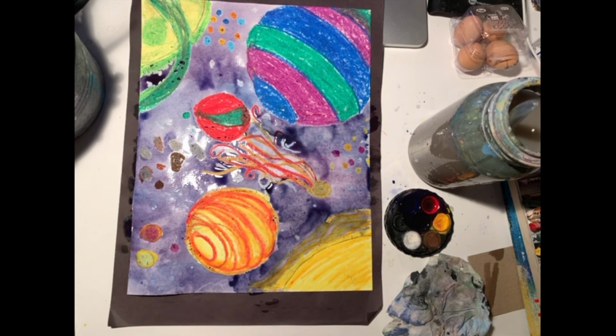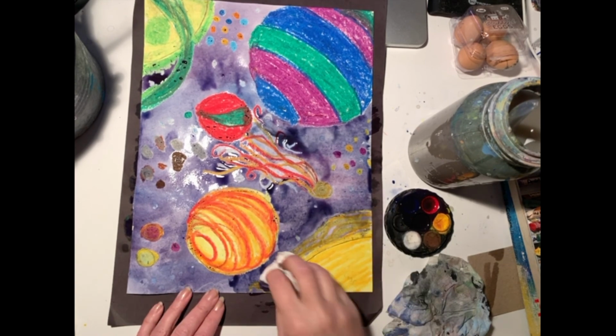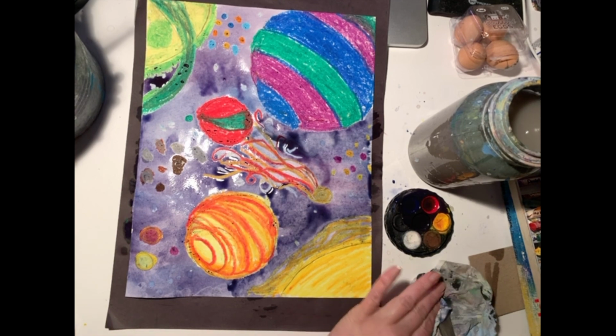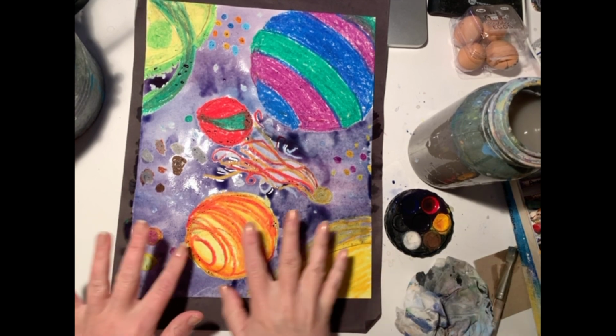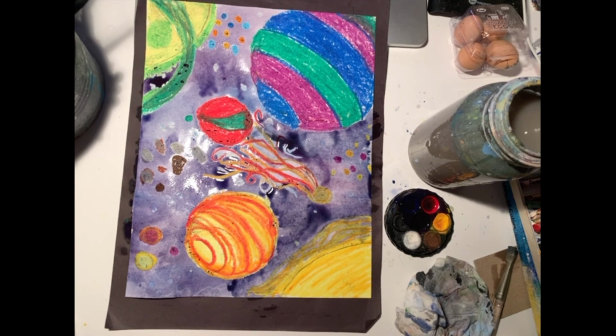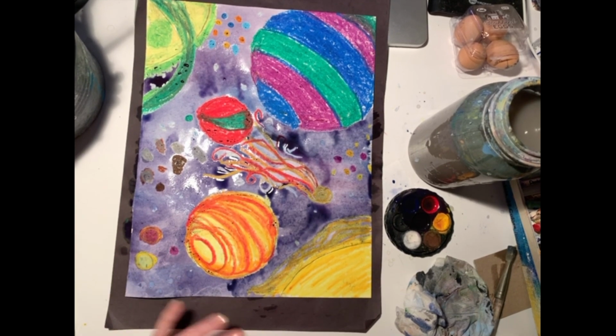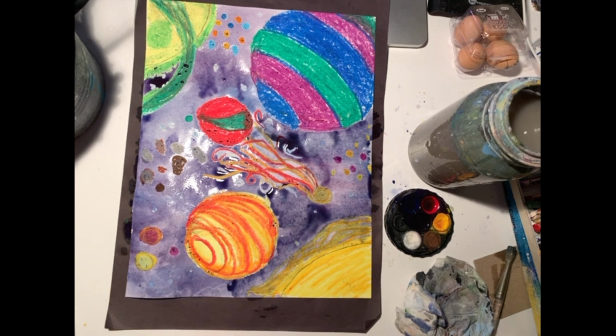You can see the movement of the water on here. We want to let our paintings completely dry, and as they dry, that paint that we have put on top will dry out over our oil pastels, and our oil pastel planets and asteroids and meteoroids will all start to pop. So I hope you had fun talking about solar systems and creating your own.